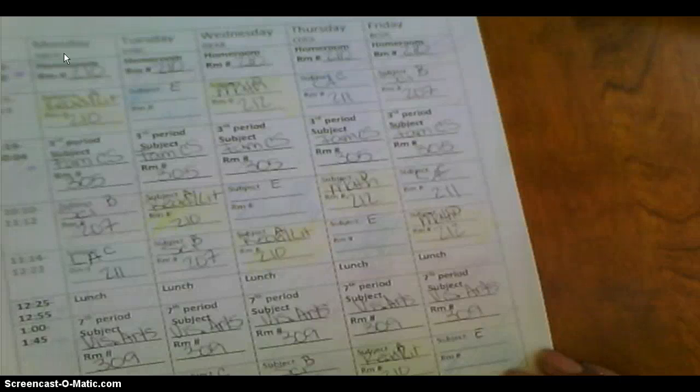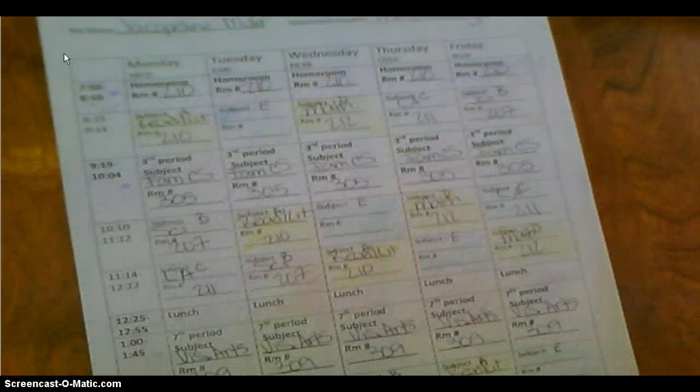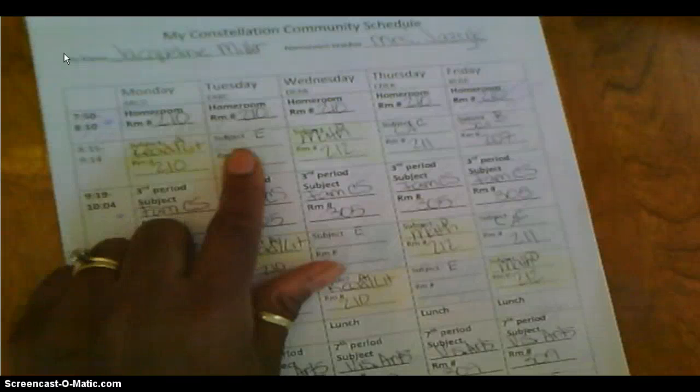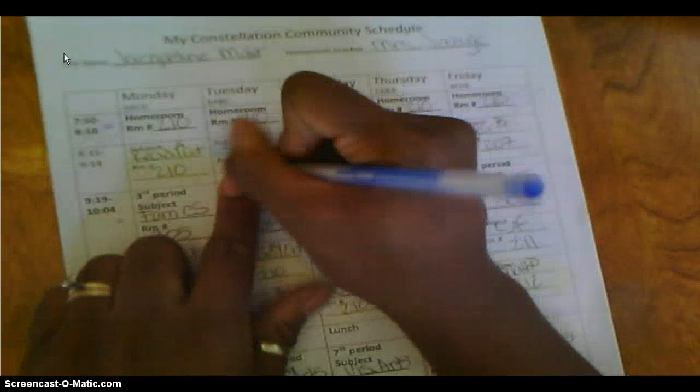Okay, let's go ahead and fill in our last block. Our last block is going to be block E. Look and see what subject you have for block E and the room number. And let's go ahead and fill it in. We do not have block E on Monday. So let's look at Tuesday. We start Tuesday with block E at 8:15.